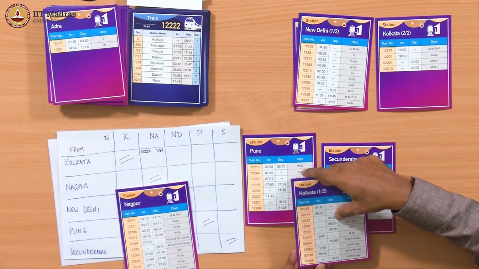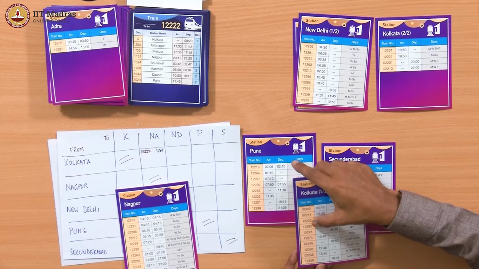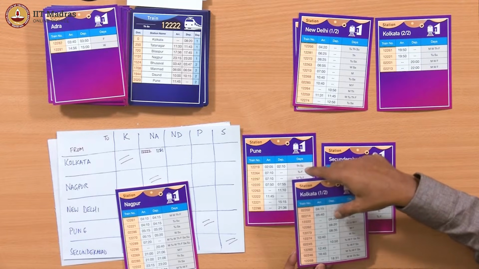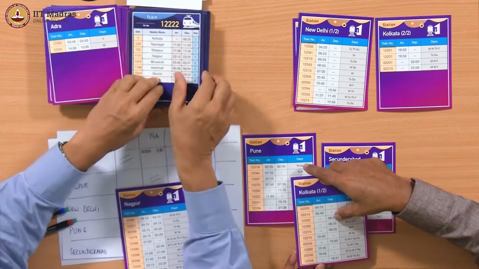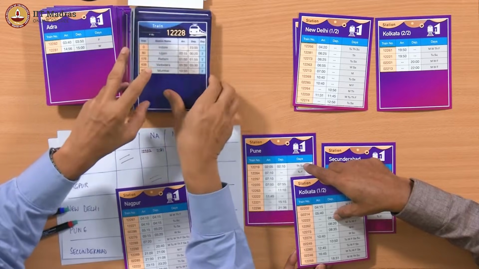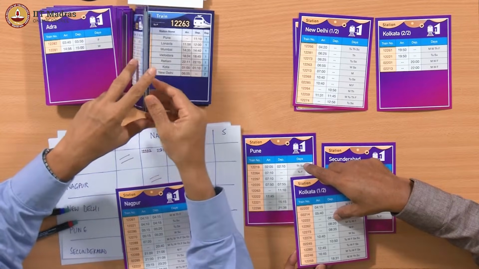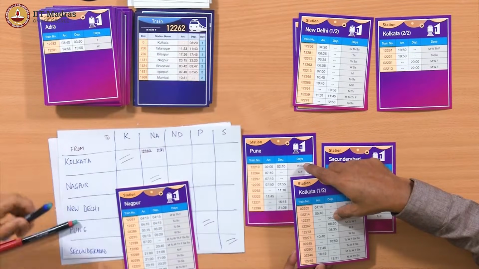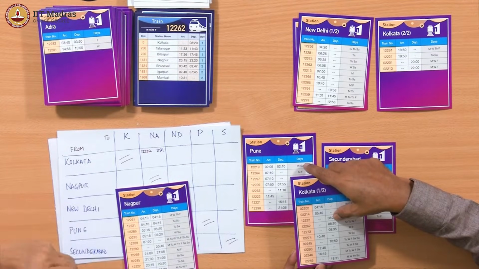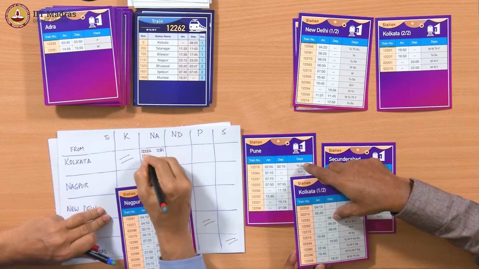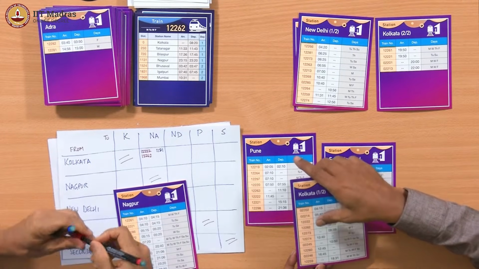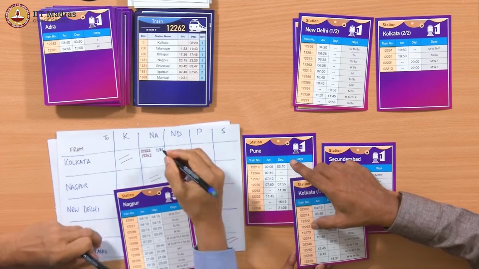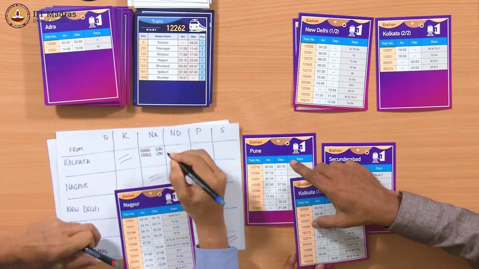And then this is 12262. Yes, that's also there. There are multiple trains. But it's apparently following the same route because that also has the same distance. No need to write? Oh, just write. Okay, let it write. 12262 and it's also 1131. Same track.